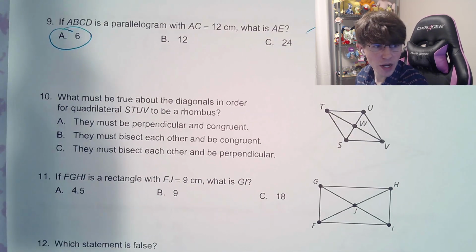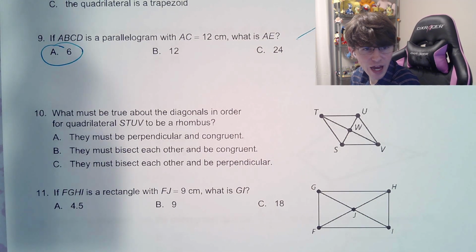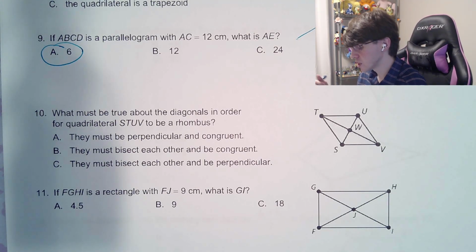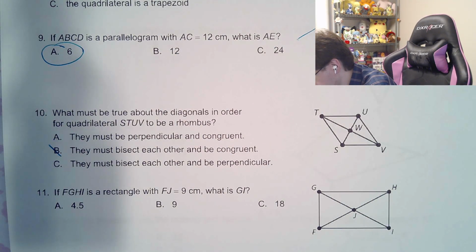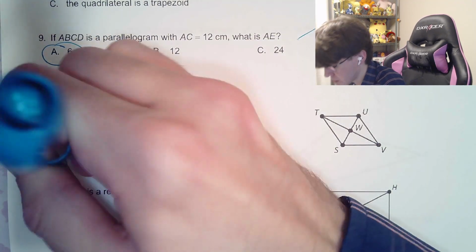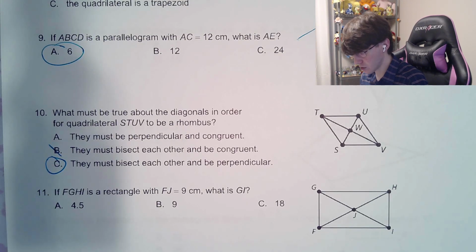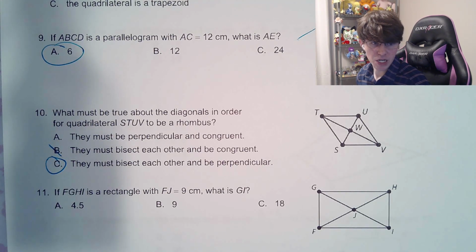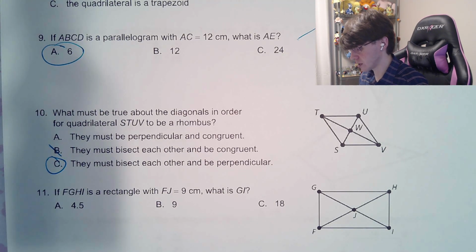I'm done talking. All right, number 10. What must be true about the diagonals in order for quadrilateral STUV to be a rhombus? Well, just like we said on the previous page, for a rhombus, the diagonals are perpendicular to each other. So that's letters A and C. What are the other ones? They must be perpendicular and congruent. No, perpendicular and congruent diagonals is for a rectangle. Bisecting each other is the one that we want. If they were perpendicular and congruent, that actually makes it a square, because then it would have the conditions for a rhombus and a rectangle, making it a square.